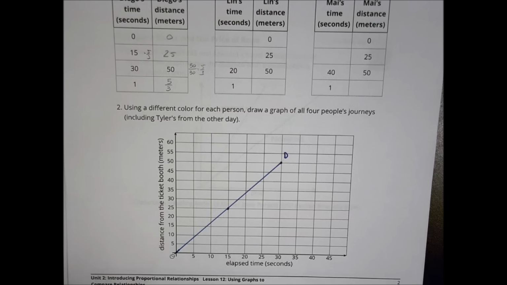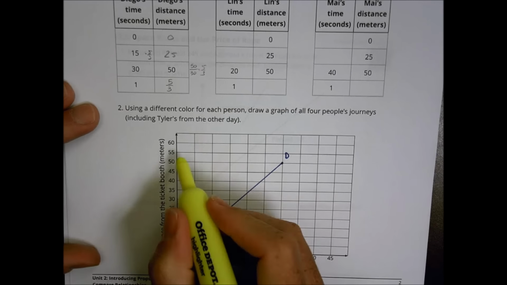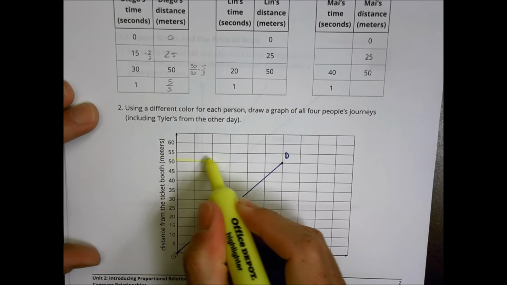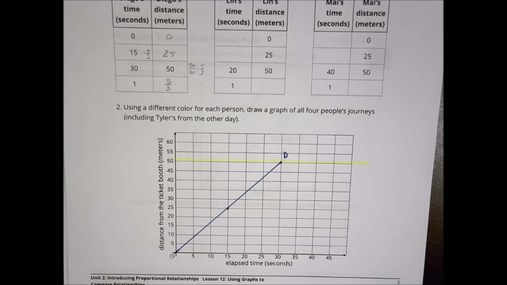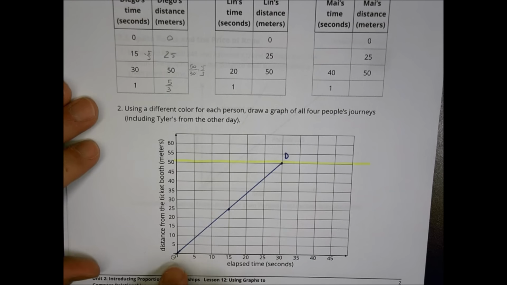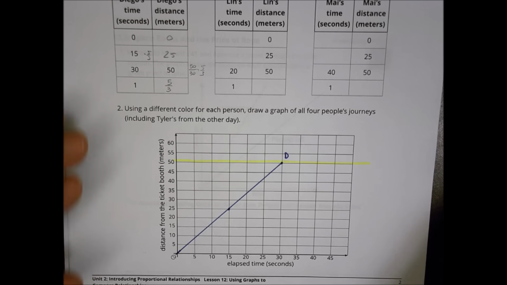One of the things you're going to notice as we go across here is that because the ticket booth is 50 meters away, all of my lines are going to end up stopping right there, because that's the total distance they have to travel. It's a question of how long it takes them to get to that finish line right there. Okay, so now we take a look at Lynn next.